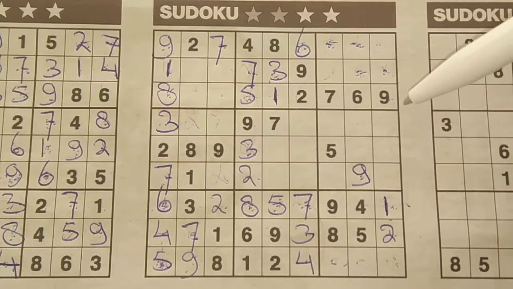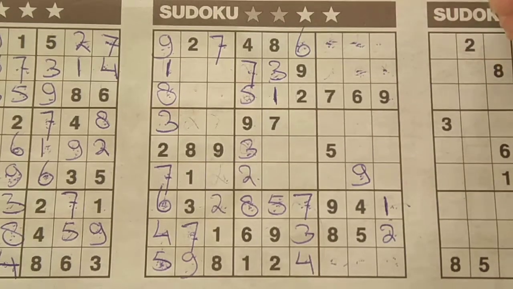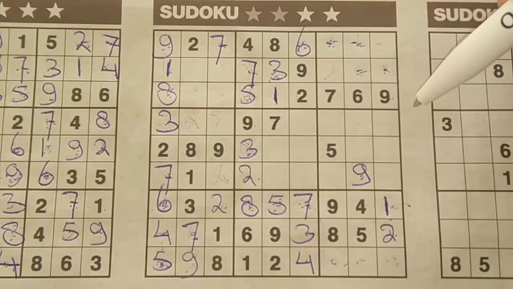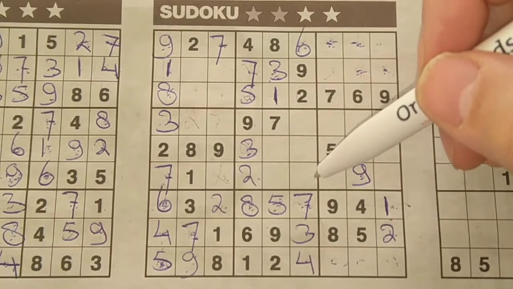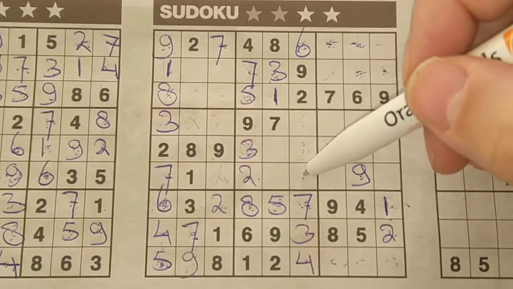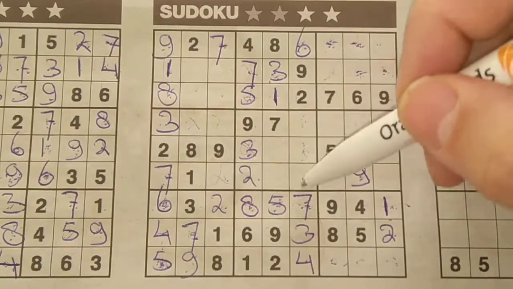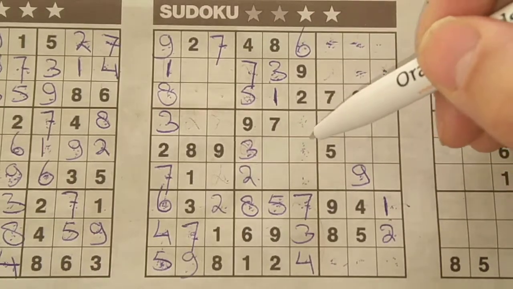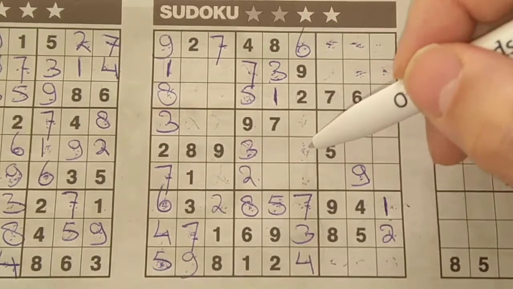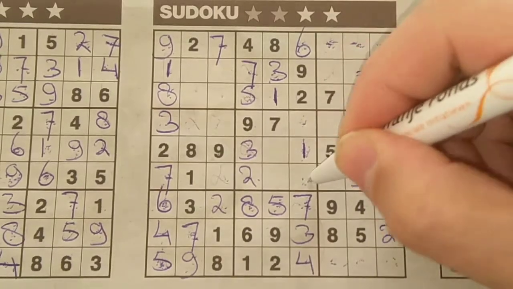Then we go to these 3 numbers, for the numbers 1, 8, and 5. 8 and 5 are here, so no 8 and 5 in this box. 1 digit left for the 1. We have here 8 and 5.